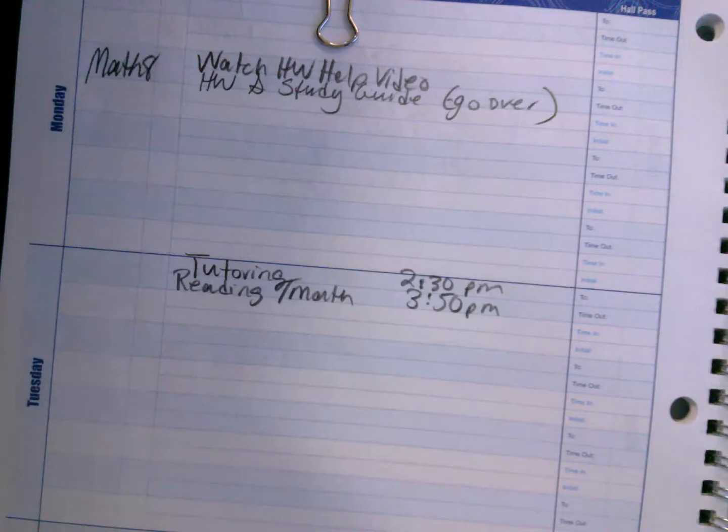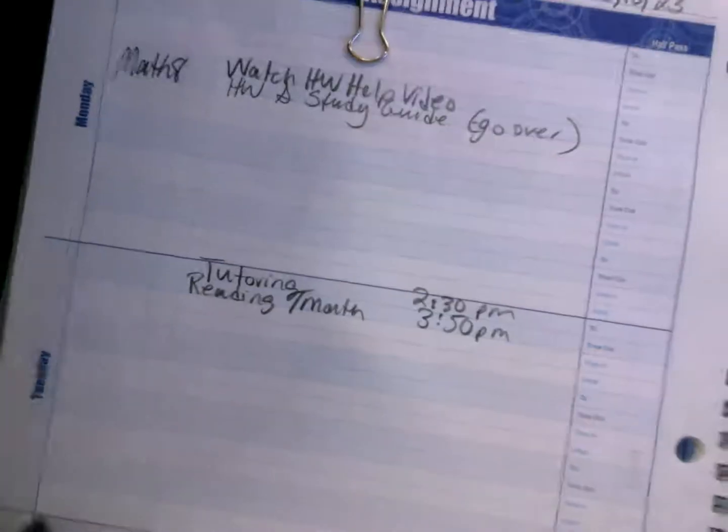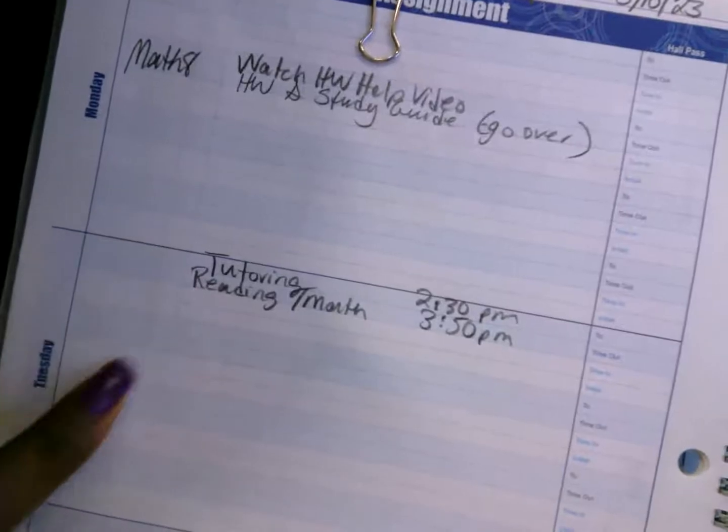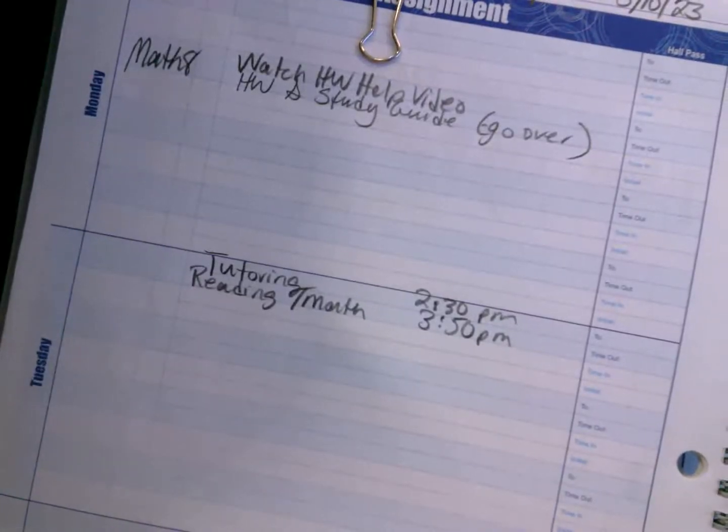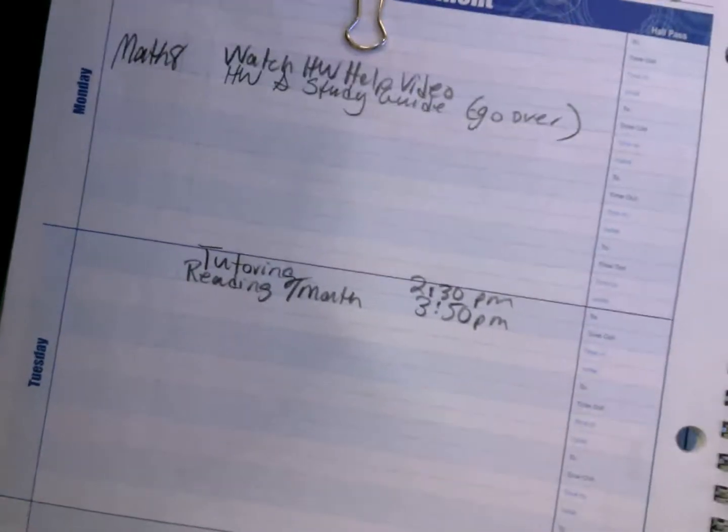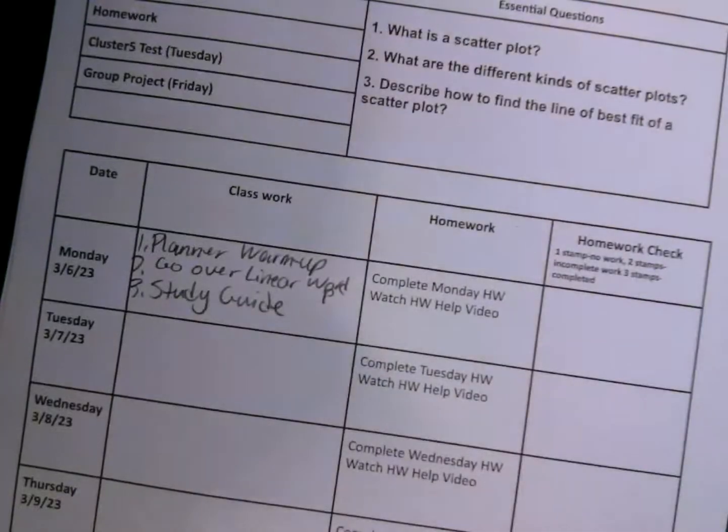All right, so we need to make sure that we go over our study guide tonight. We need to also make sure that we watch that homework help video. Okay, pause for the calls. Make sure you have this written. All right, let's put this in a safe place. Don't forget we have tutoring on Tuesday and Thursday. Reading is first and then math. Your ride has to be here by 3:50, no later than 4.